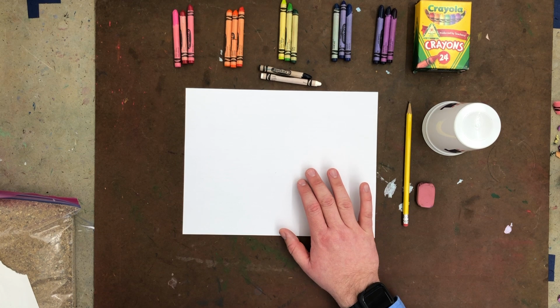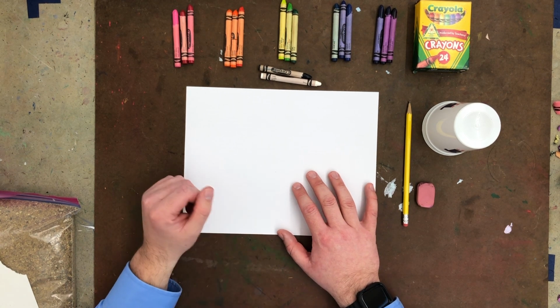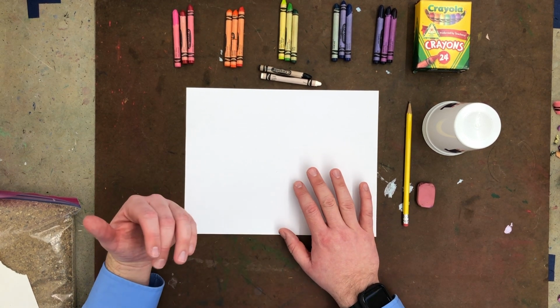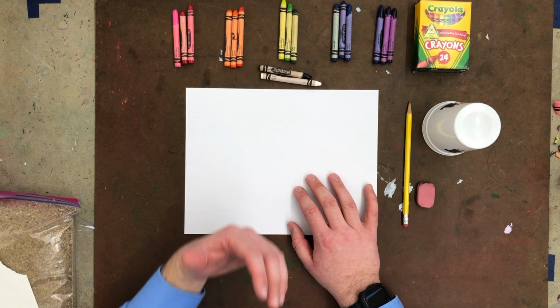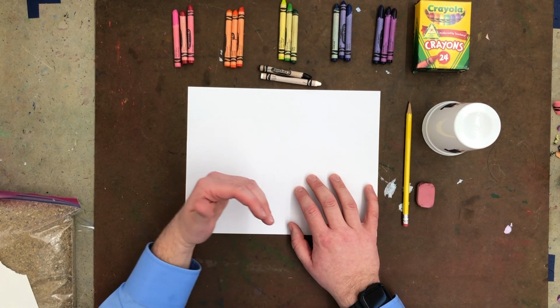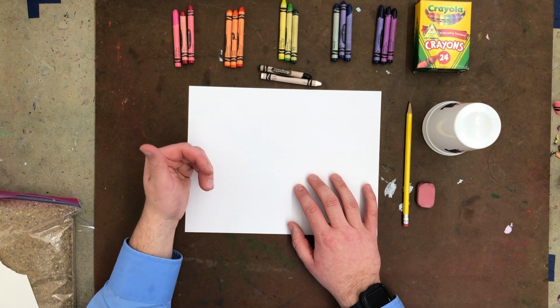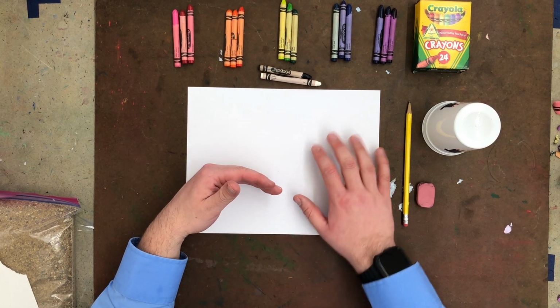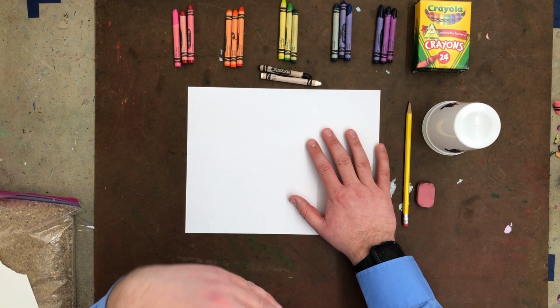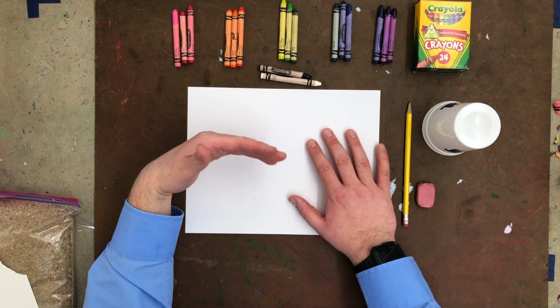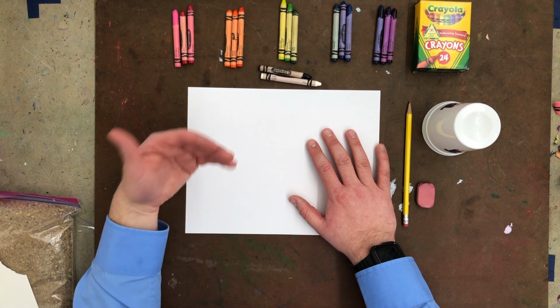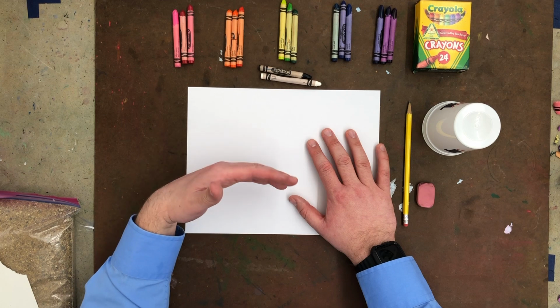What we are going to do is create our own monochromatic picture, and we're going to be picking basically one color. And I have a couple things to go over before we start the actual drawing. Let's talk about the material we're going to use. For our picture, we are going to be using crayons, okay? Because everybody has those at home.